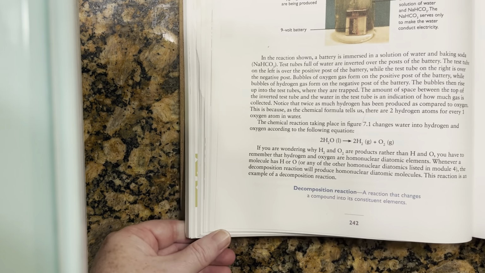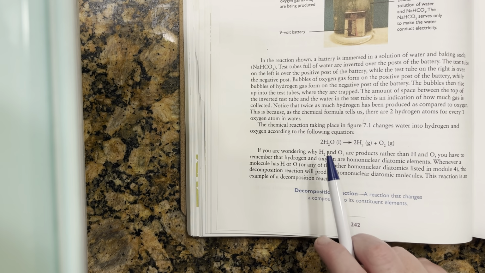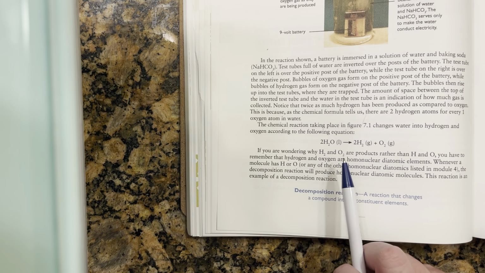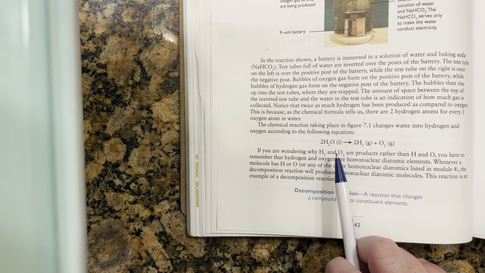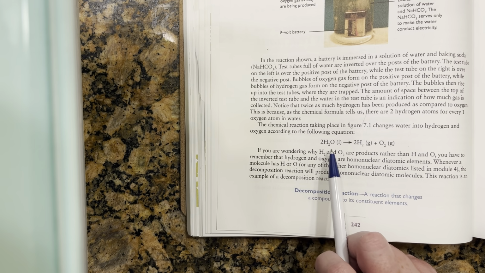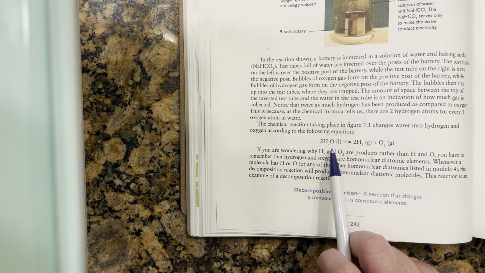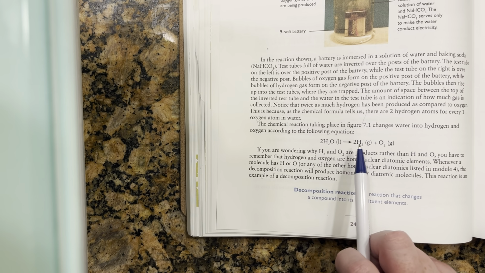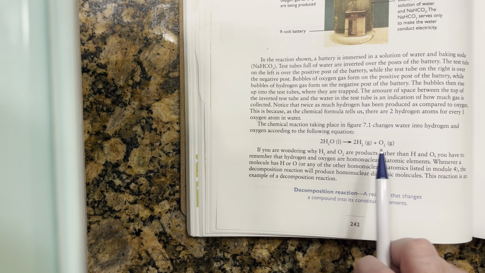Let me move this up right here. This is the decomposition reaction for water, all right? You have 2 water molecules that are liquid, and it produces 2 hydrogen and 1 oxygen.